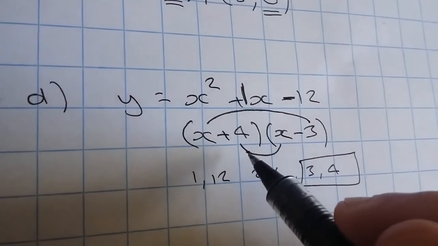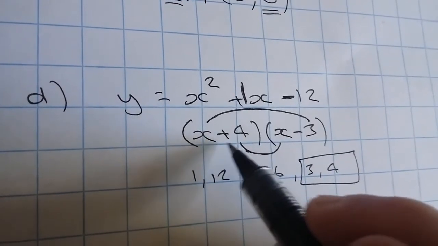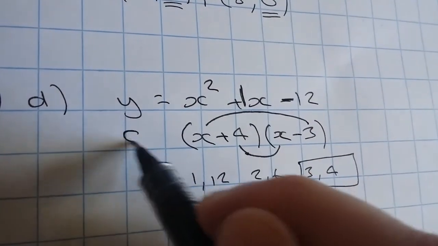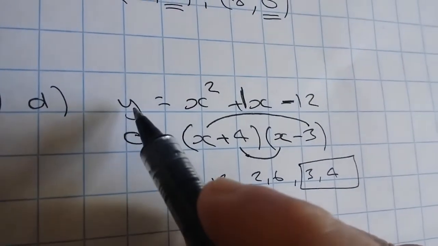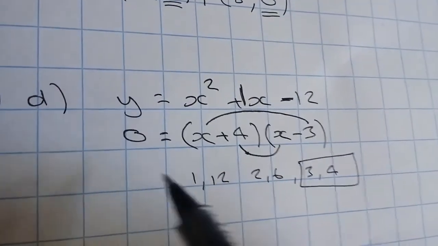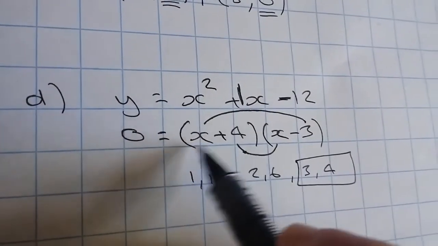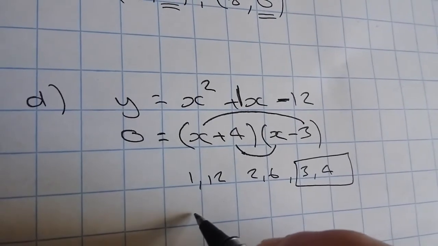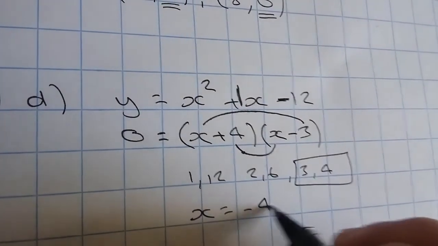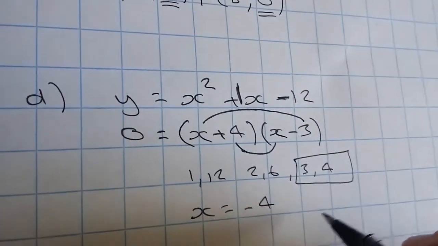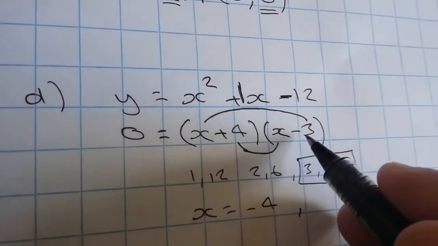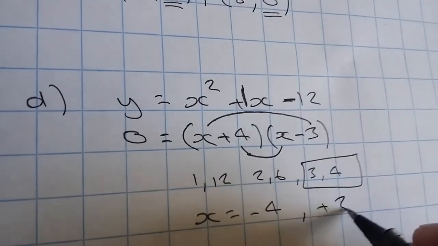But now I've got the x values, and remember when I'm looking for the roots, for this to be equal to 0, which is where the roots are when y equals 0, this has got to be 0, so the x value is actually minus 4, opposite to that, and the other x value is the opposite of that, plus 3.